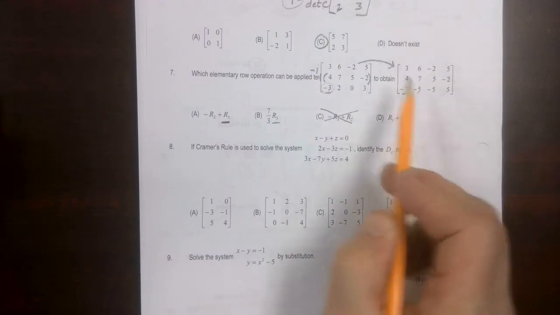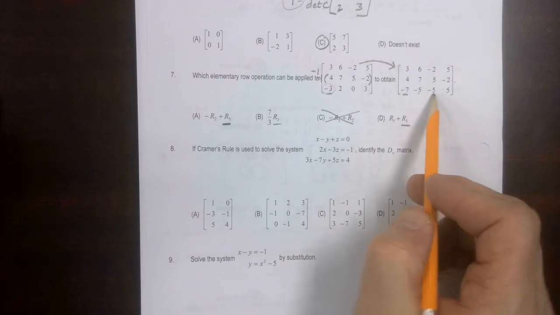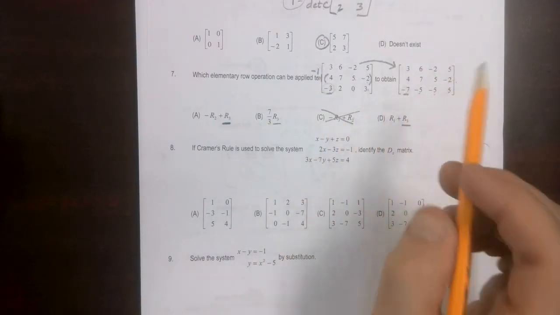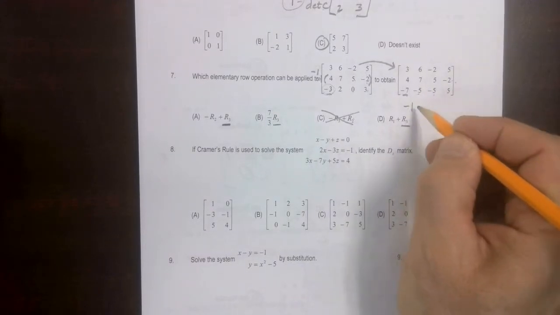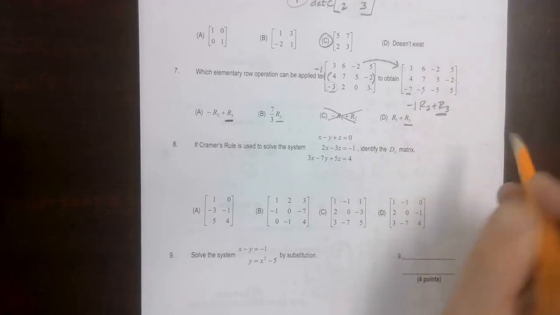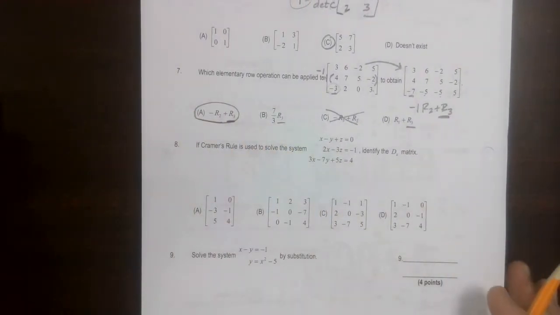Looking like a winner, chicken dinner. -1 times -5 plus 0 would be -5. -1 times -2 is 2. Plus 3 is 5. So we just went -1 R2 plus R3, and we replace R3. So which one is that? Letter A. Number 8 is pretty convenient.